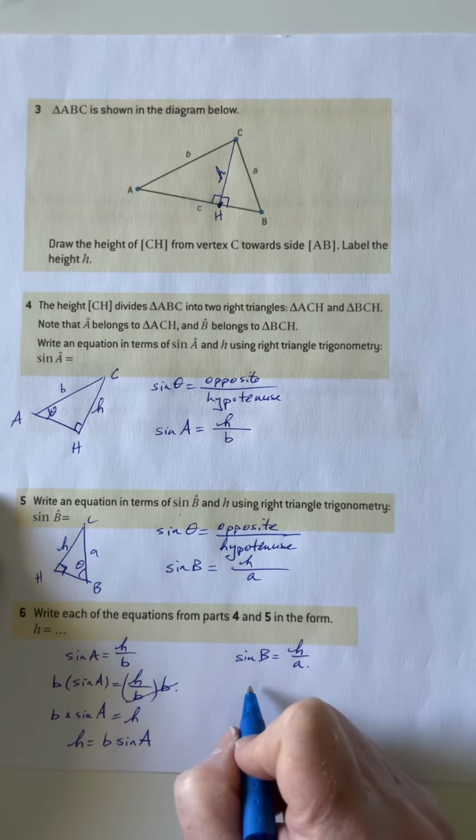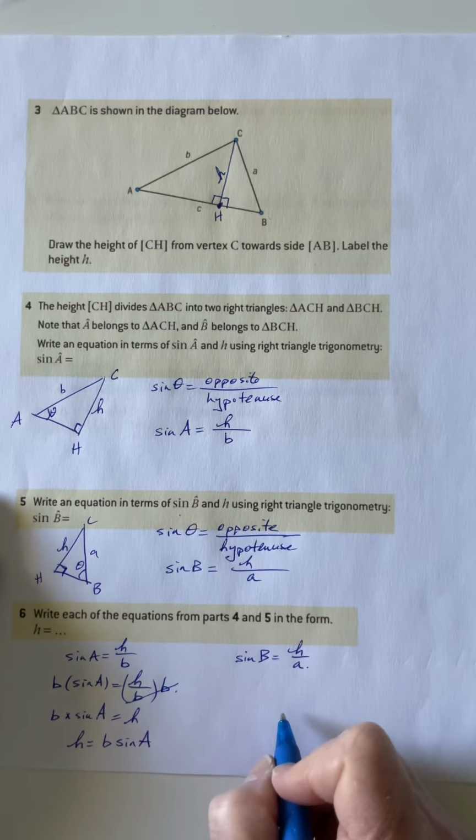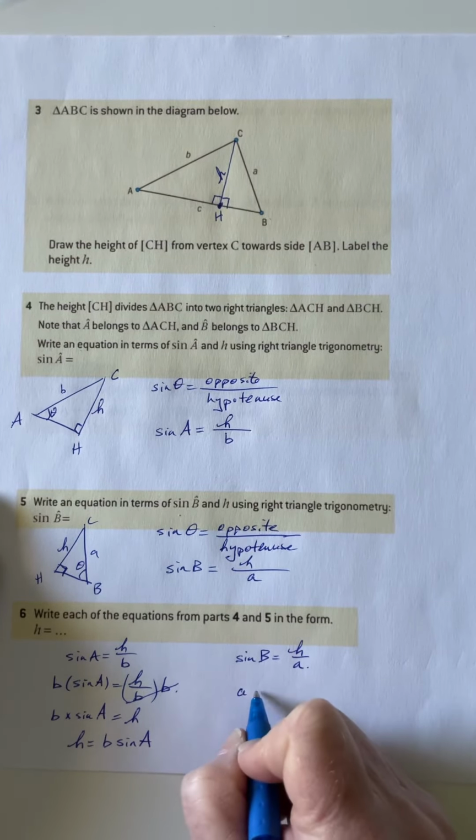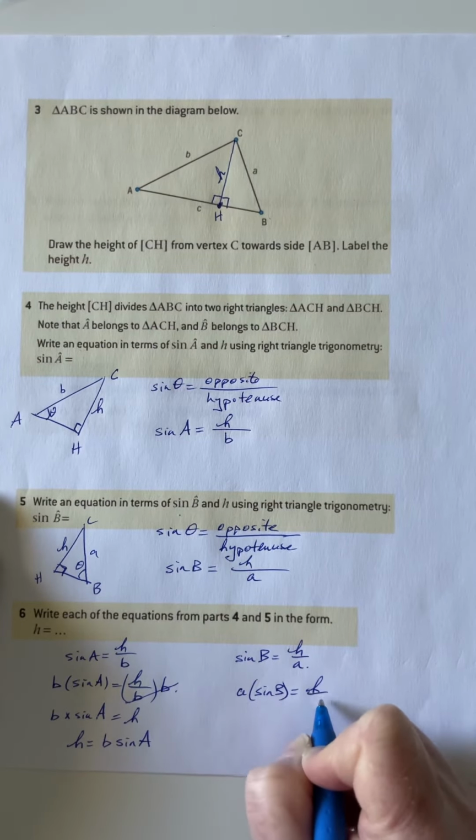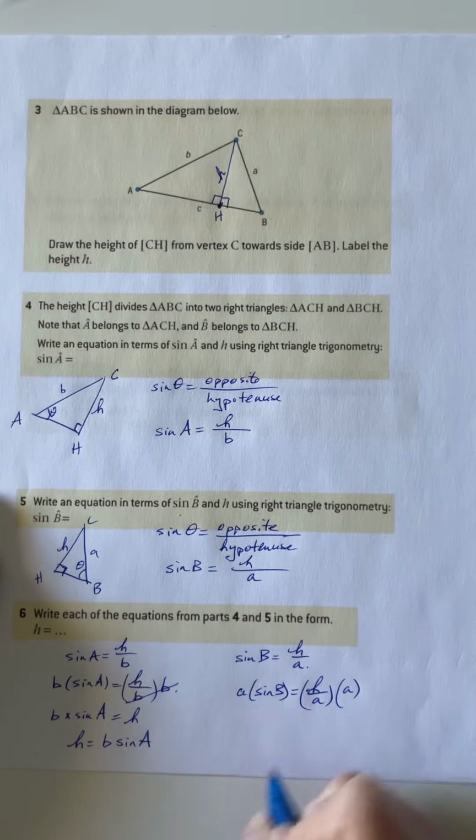We'll do the same thing over here. Here we're going to multiply both sides by A. So A multiplied on this side, A multiplied on this side.